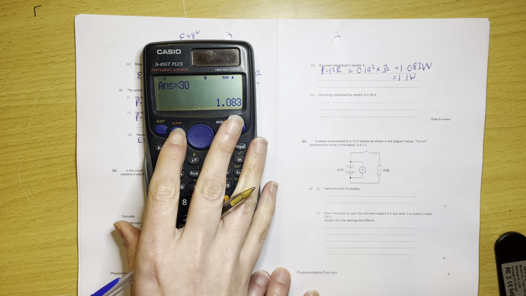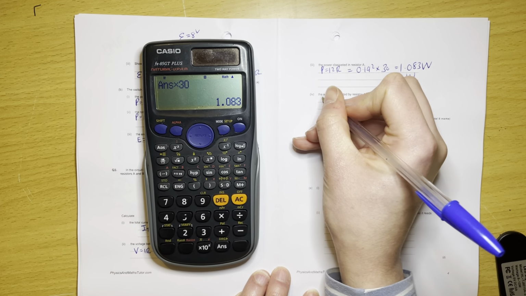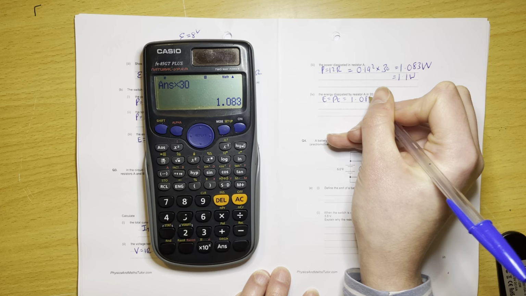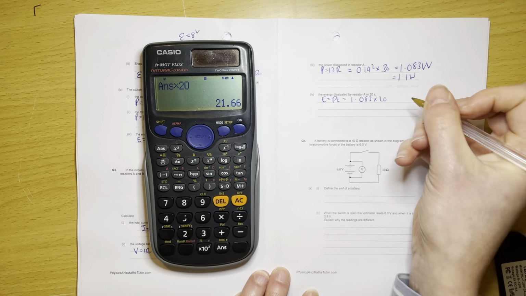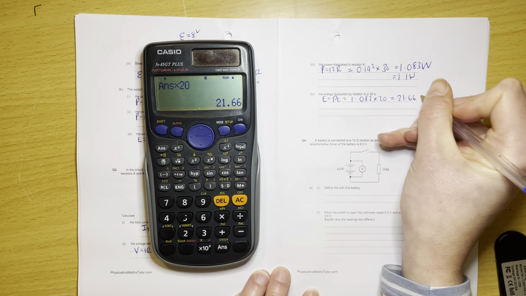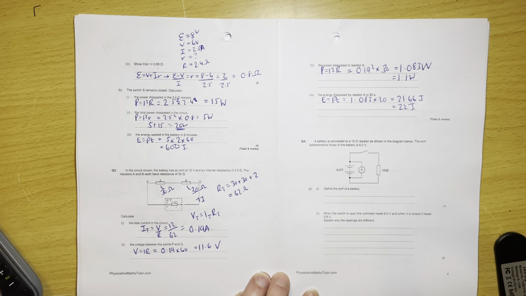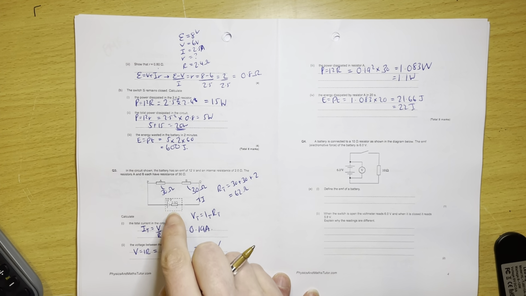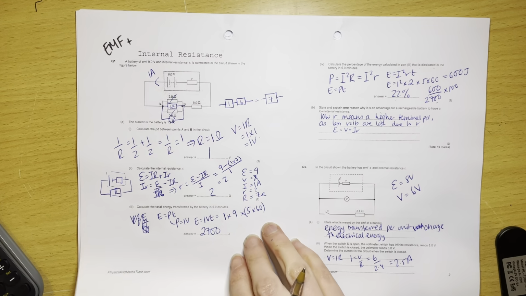And then part 4, the energy dissipated by resistor A in 20 seconds. Energy equals power times time equals 1.083 times 20 equals 21.66 joules, so 22 joules. So quite an easy question there. Not a lot about internal resistance in there, just the fact that we need to include it in our total resistance there.